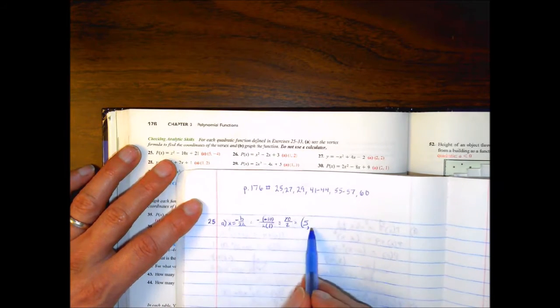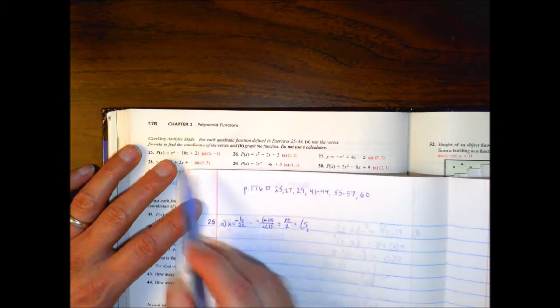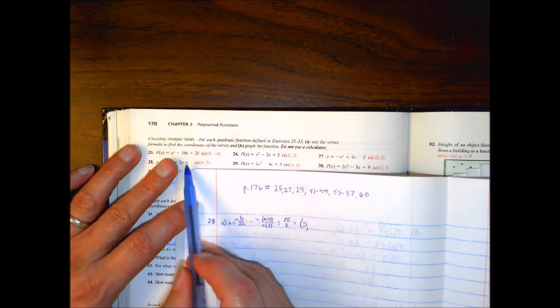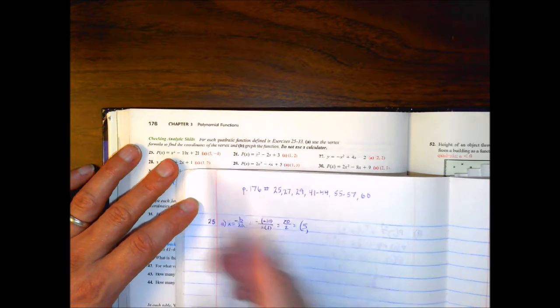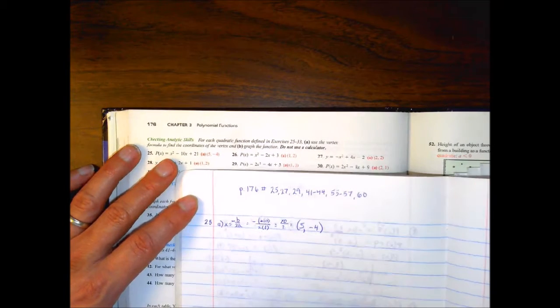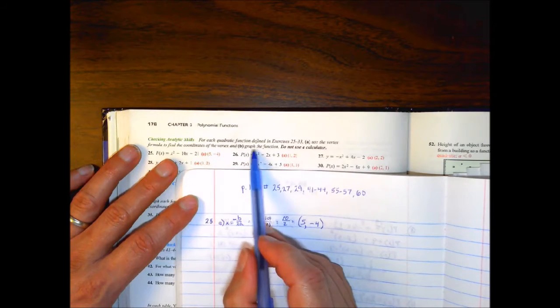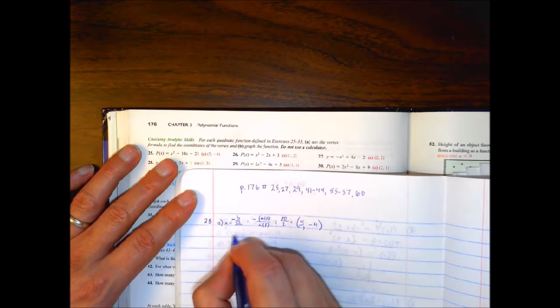Now to find the y of the vertex, I can take this 5 and plug it in. So 5 times 5 is 25, 10 times 5 is 50, 25 minus 50 is negative 25, plus 21 would be negative 4. So we found our vertex. And then just draw a little sketch there for part B.